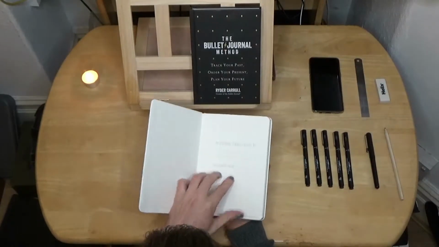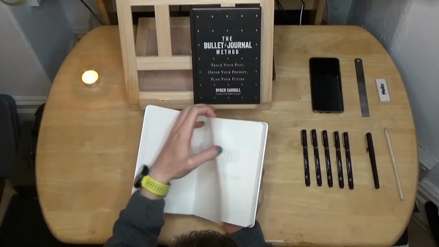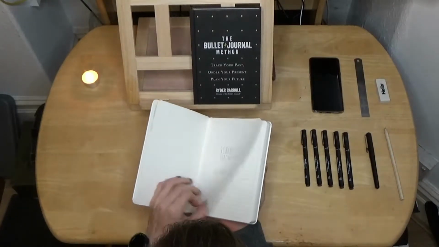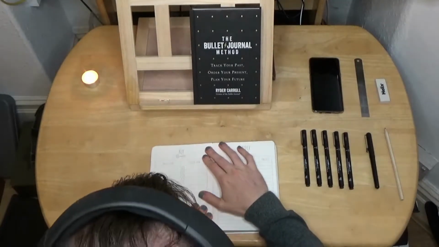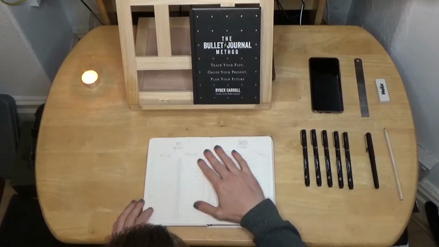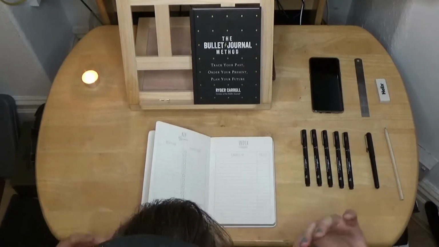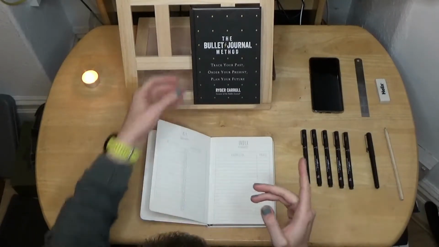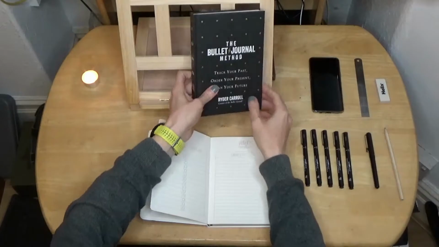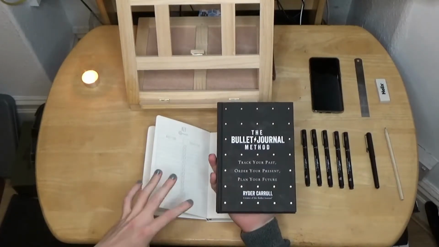And the first page says who the book belongs to, which I'll fill out in a second. Then we go straight to the first bit, which is a key. What I've read about the key is that they're little symbols that you use to denote different things that happen, like different events and stuff like that. But I was going to show people what it says in the book, but I don't like this book so far.